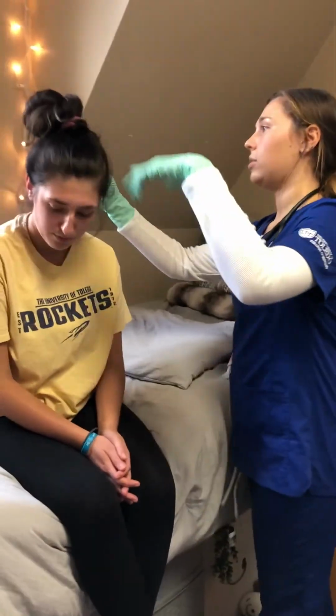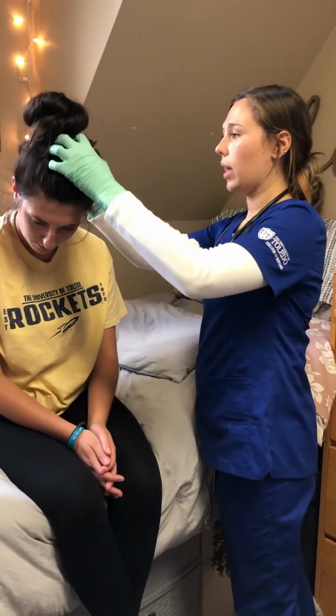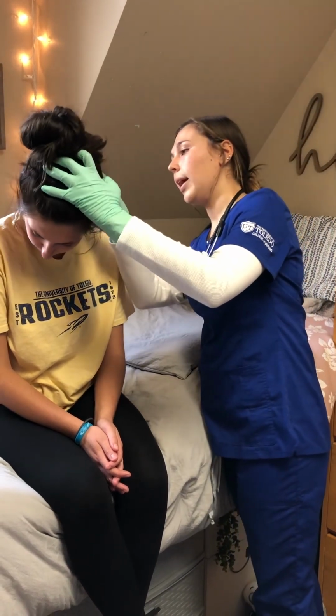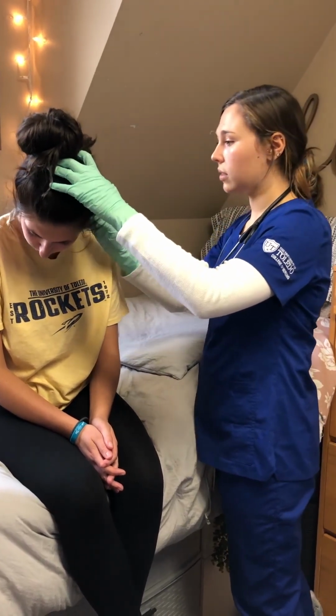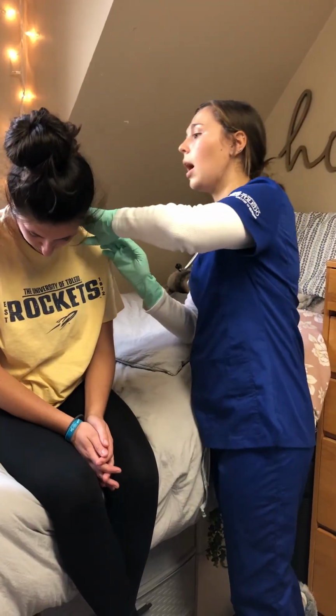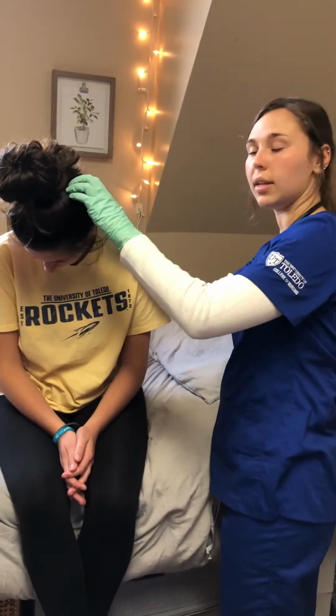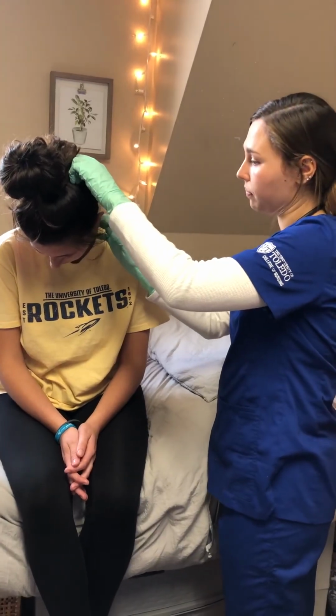Next, I'm going to assess her hair. So I'm just going to feel her hair. Okay, I don't feel any lesions, any parasites. I'm not seeing any parasites. I'm also looking on her neck. I see no lesions, no parasites here either, or behind her ear.